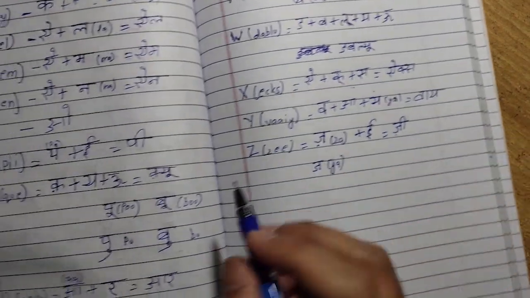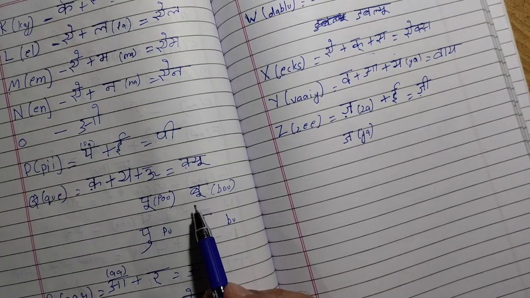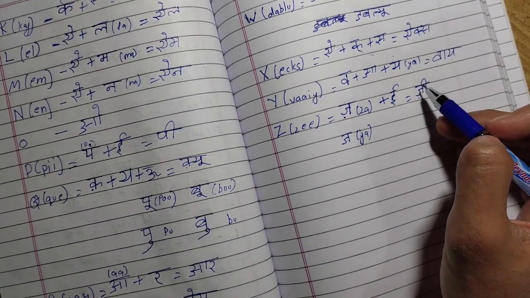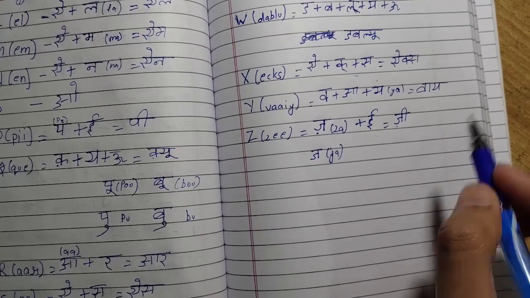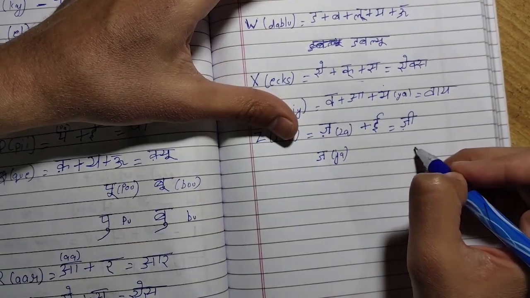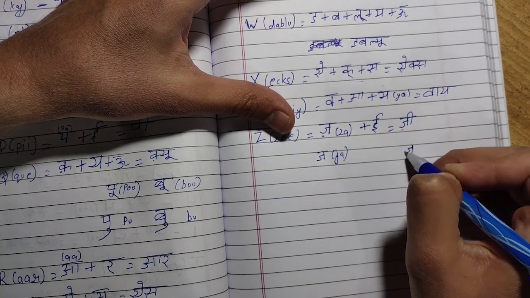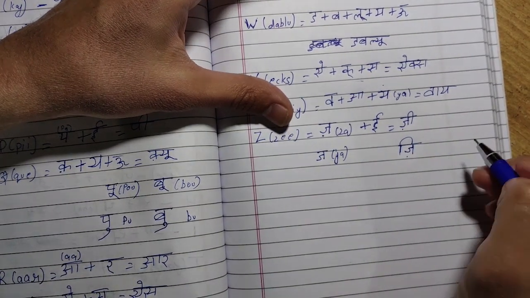You see how when we write oo, we make the thing turn to the right. Similarly, when we write e, we make the thing turn to the right. And if we have to write z, then za, and we'll make this turn to the left, and it becomes z.